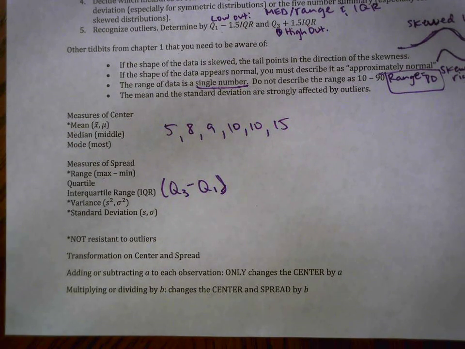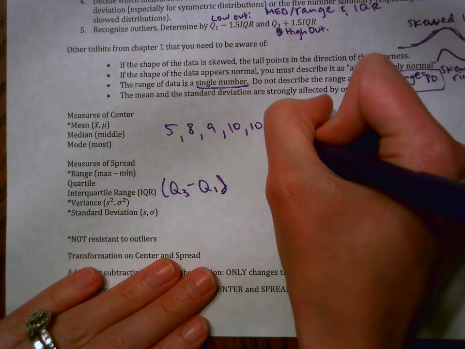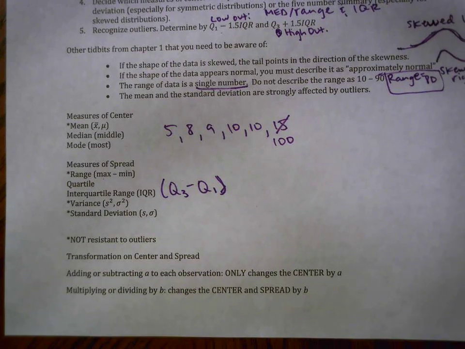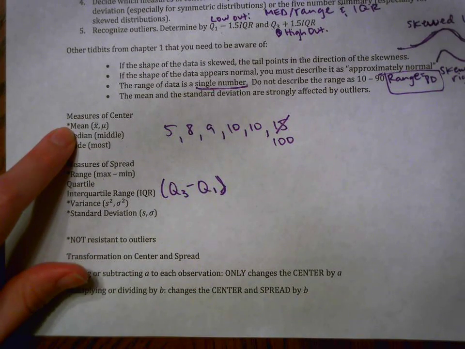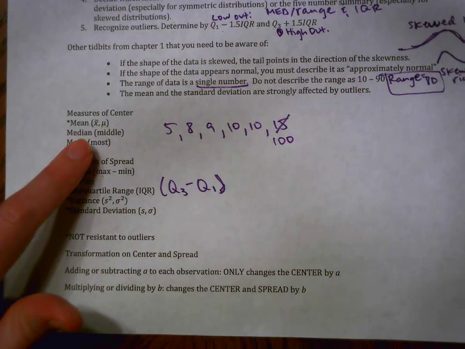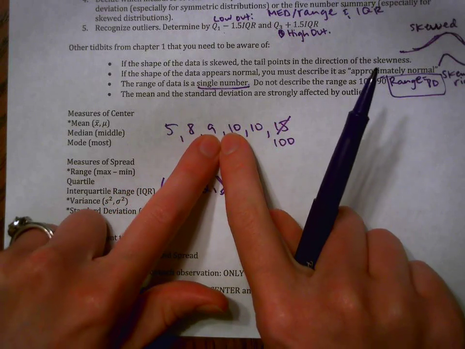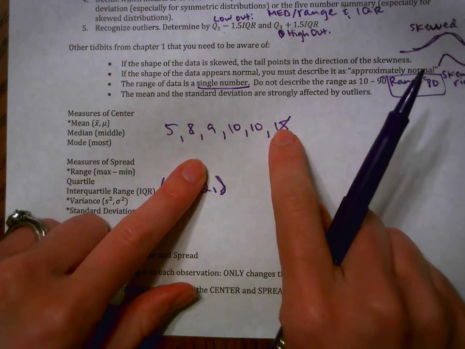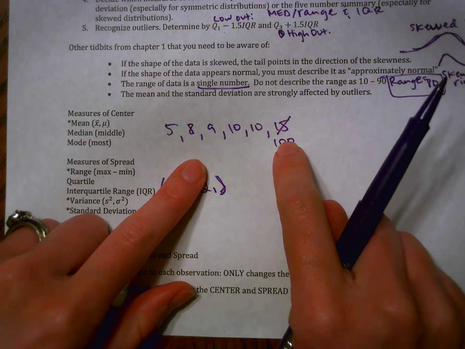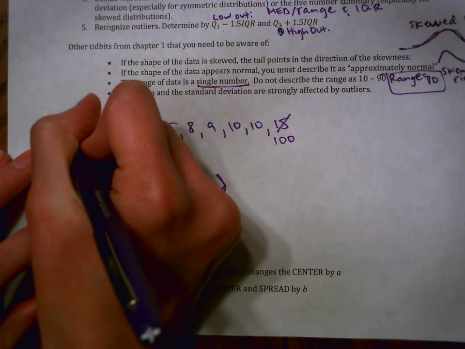Now, if I say, okay, now actually that 15 is wrong, that 15 is supposed to be 100. What would that change? Would it change the mean? Absolutely, right? It would make the mean greater. Would it change the median? It wouldn't, because the middle would still be 9.5. It doesn't matter how much larger that number is.